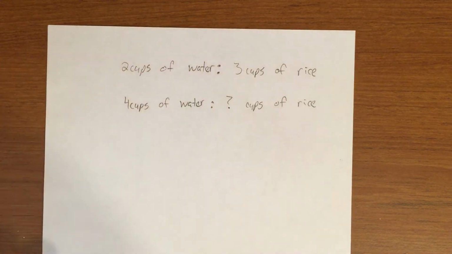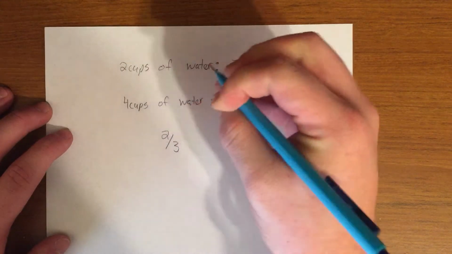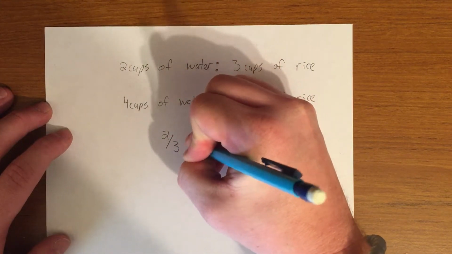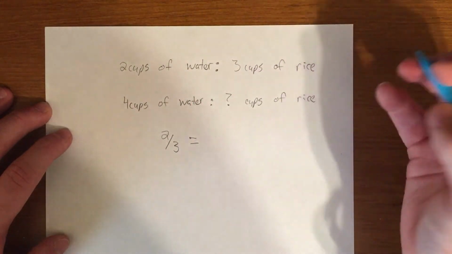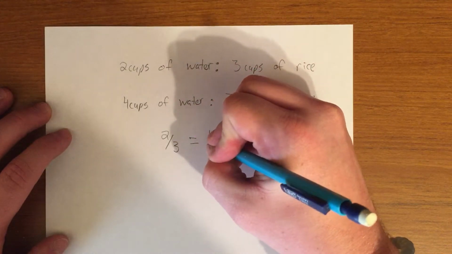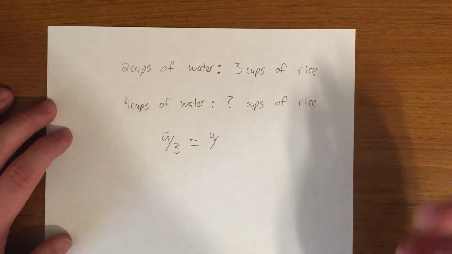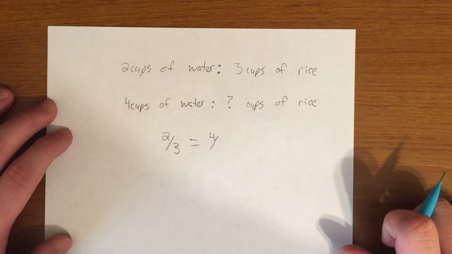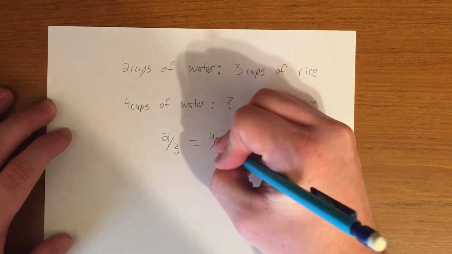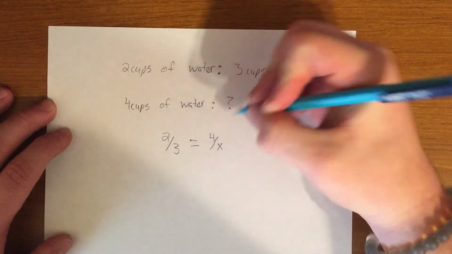So what we have to do here is set up a proportion. So we would have the ratio 2/3 equals, and we have the number of cups of water, so we would line that up with the 2, and then we don't know how many cups of rice we need, so we'll make that our x.